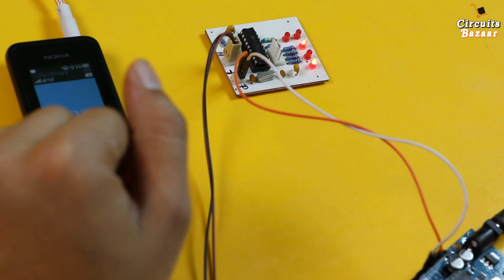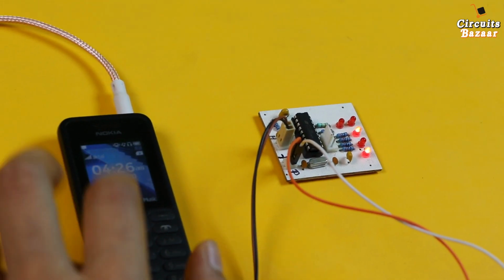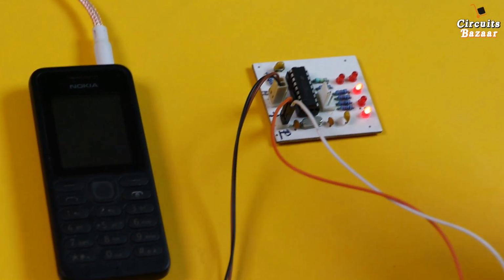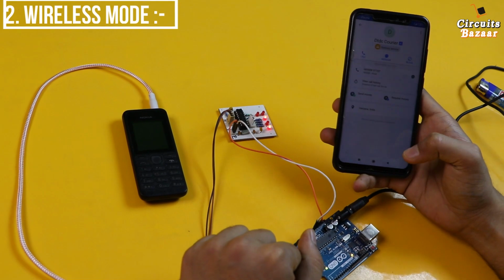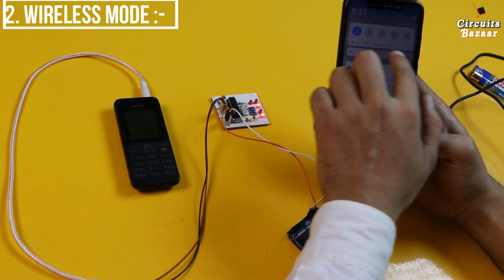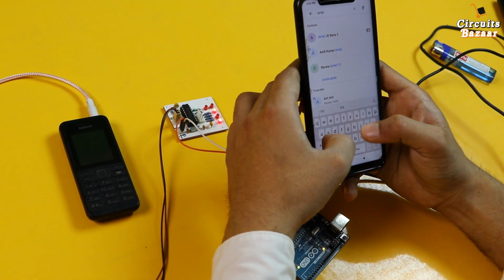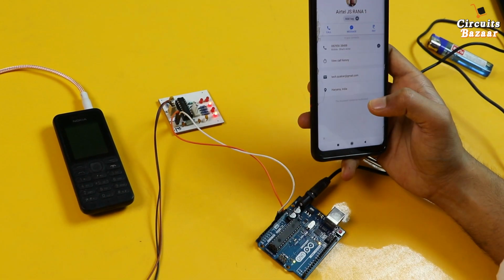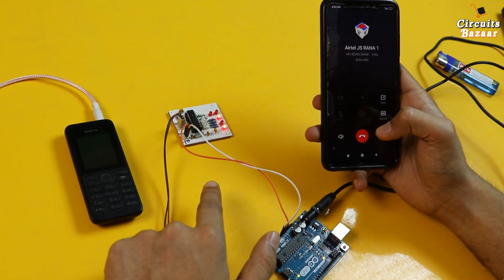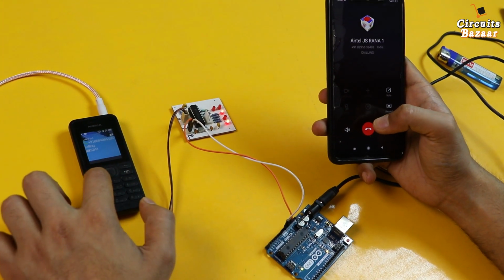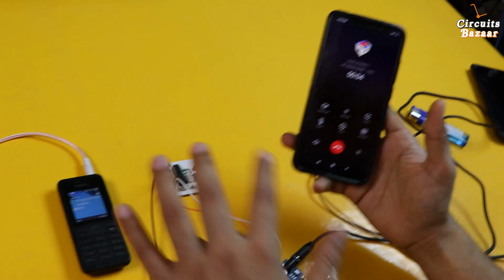Let me tell you how you can use it in wireless mode. In wireless mode, you need to make a call on this number. So I'm going to make a call. For example, this is the second mobile through which I will build a wireless connection. Let me make the screen resolution high so that you can see it. As soon as the call comes, you have to receive it, right? Now you have received the call. There is a wireless connection now. There is no physical connection between this unit and this unit.